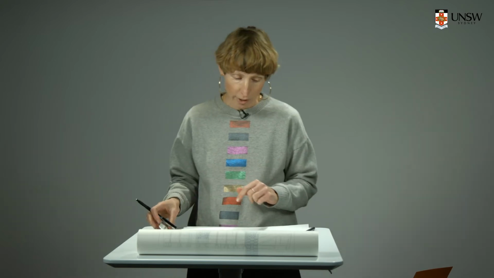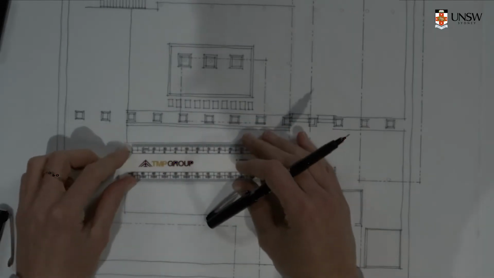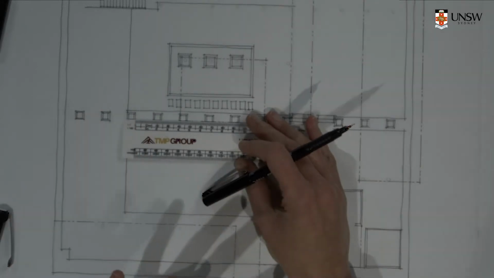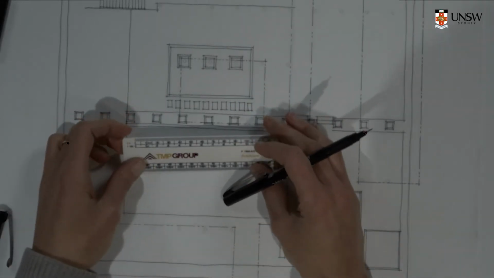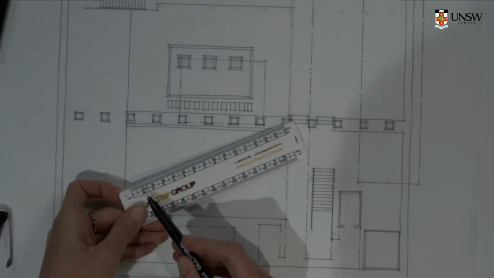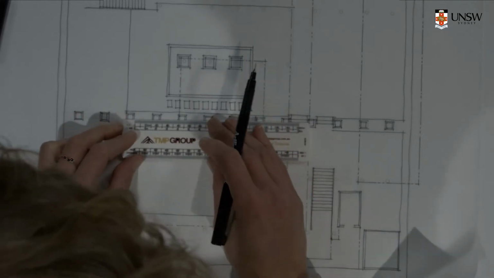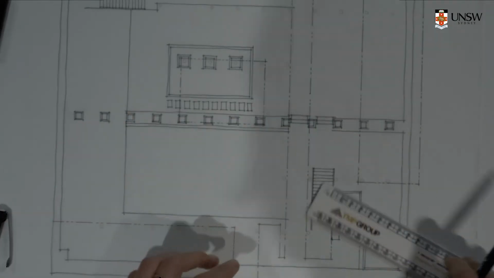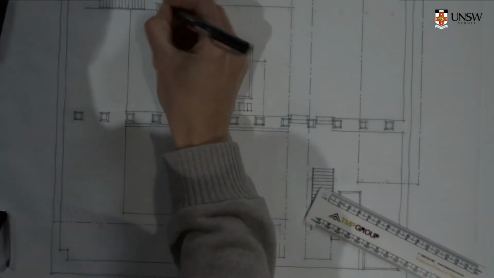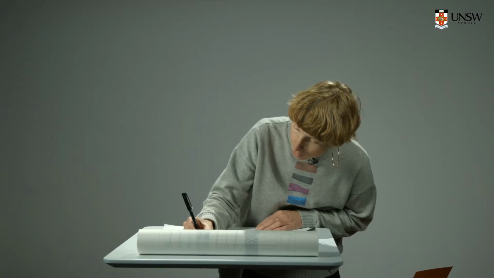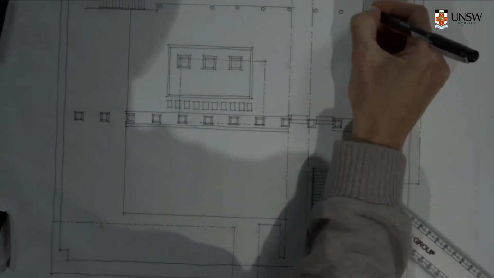So we measured in between the brick columns and they were 1600. So we're drawing here at a scale of 1 to 100, which means that 1 centimetre is 1 metre. So if we apply it here, we see that we've got 1600 between our brick columns. The nice thing that the architects did was to decide which columns remain and which should be removed.